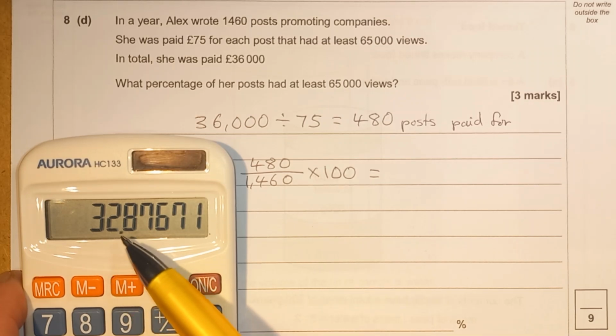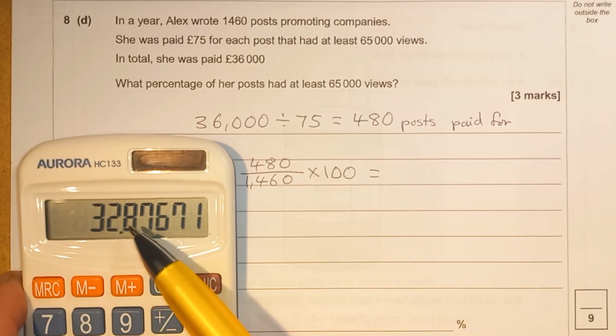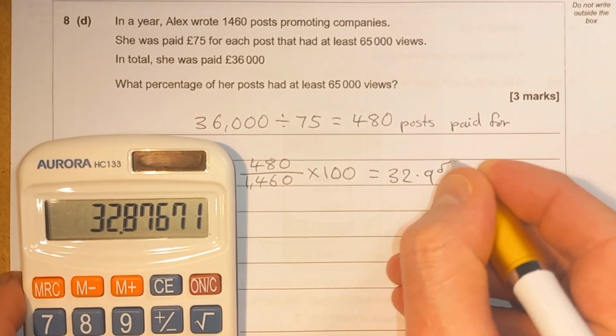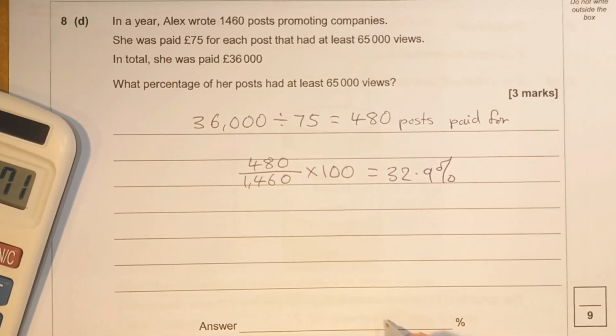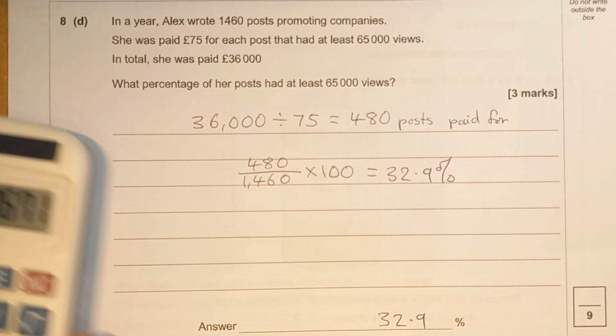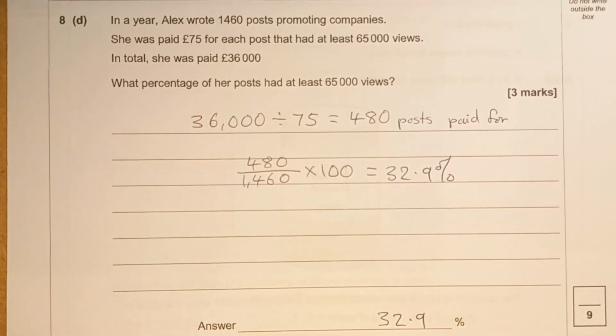So 32.8. 7 is more than 5, so that's going to round up to 32.9%. In fact, we can put that down here. But as I say, you could also put 33%, 32.88, any of them. As long as you've rounded them correctly, it'll be fine.